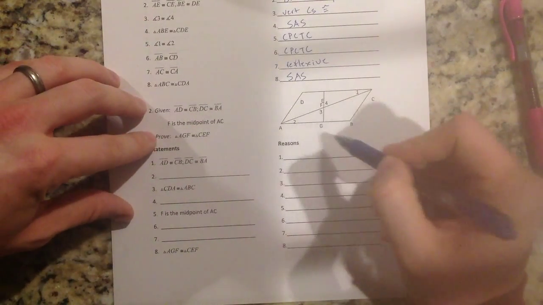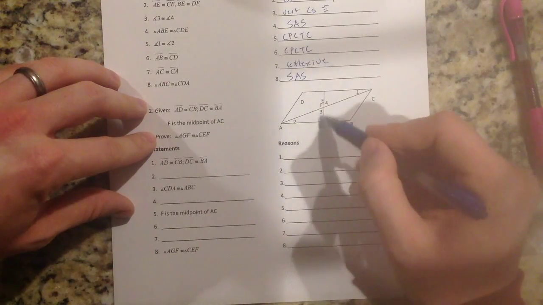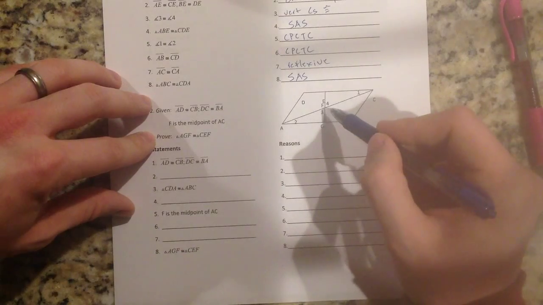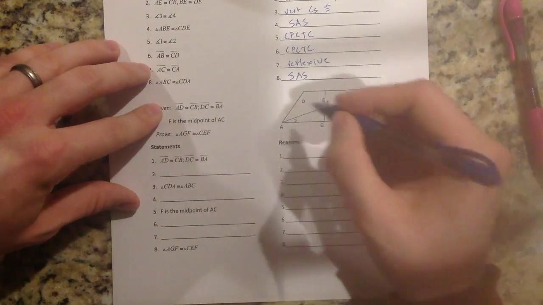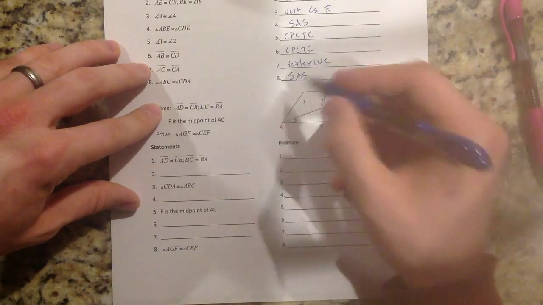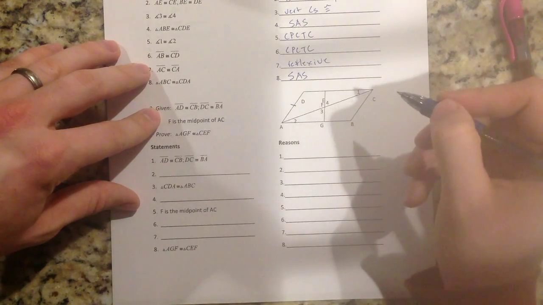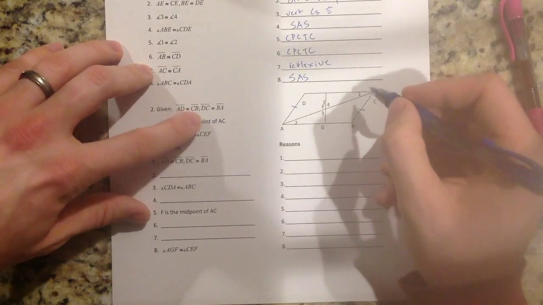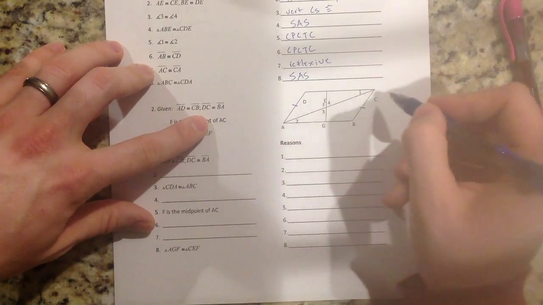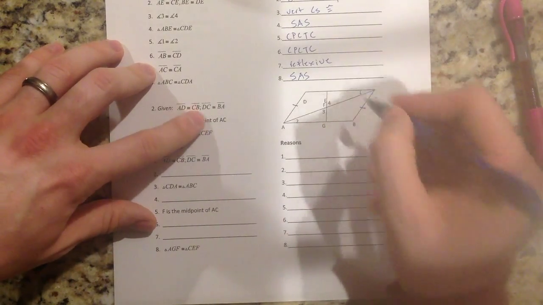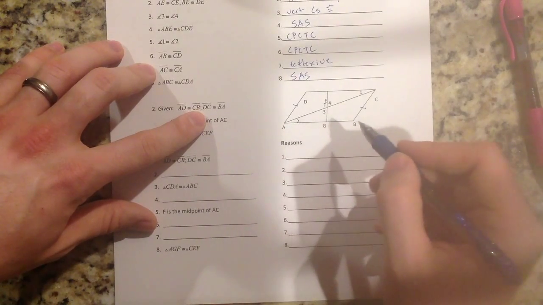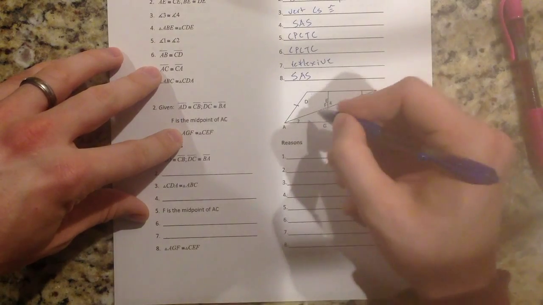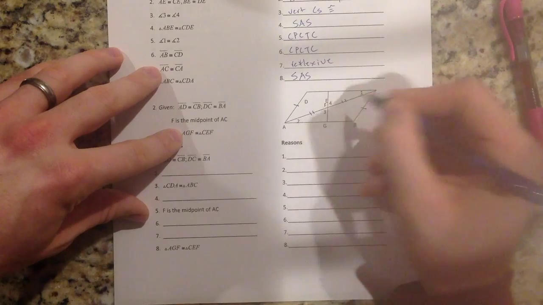They want us to prove AGF is congruent to CEF. They're going to say that AD is going to be congruent to CB, and then DC, this long leg here, is congruent to AB, and I'm not going to mark that. F is the midpoint of AC, so that's also going to give us this.